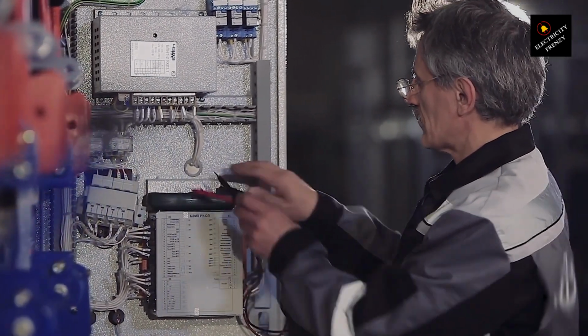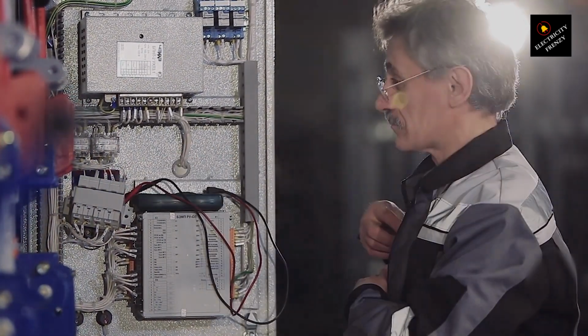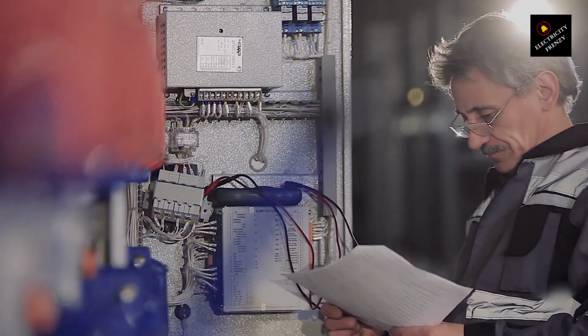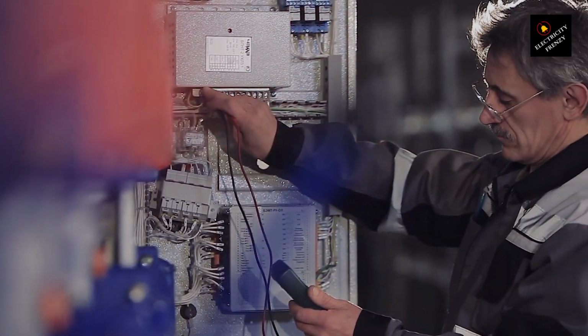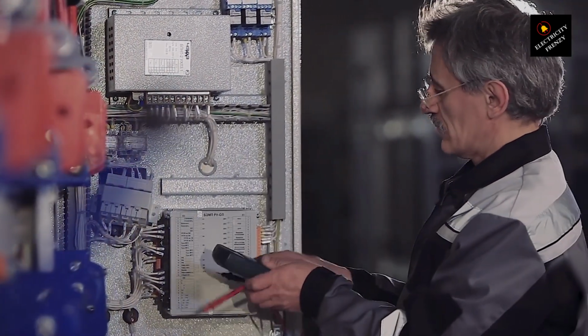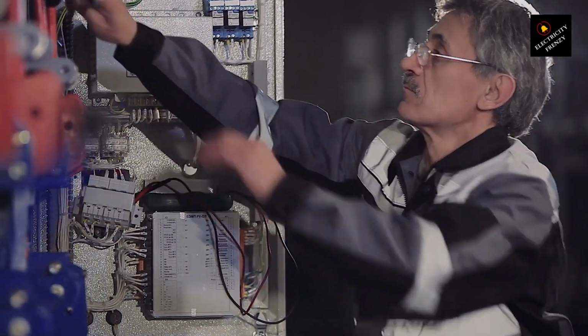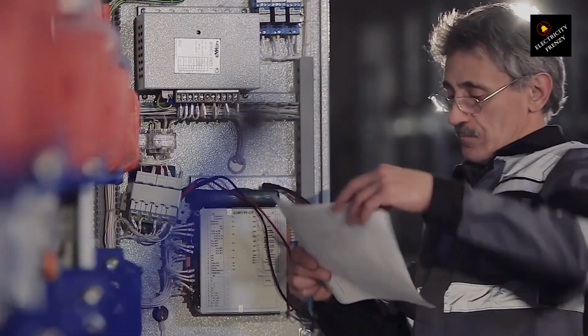Motor efficiency. Lastly, as motors age or if they are of lower quality, their efficiency may decrease. Inefficient motors require more current to produce the same output power, resulting in higher current draw. To ensure optimal motor performance, it's important to choose high-quality motors and regularly assess their efficiency over time.